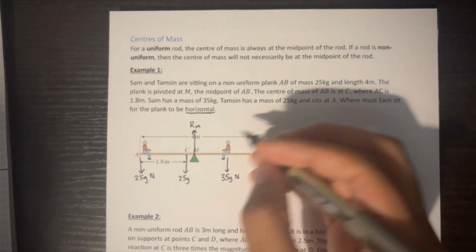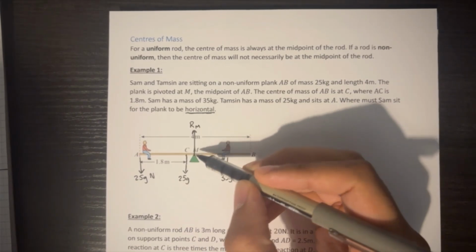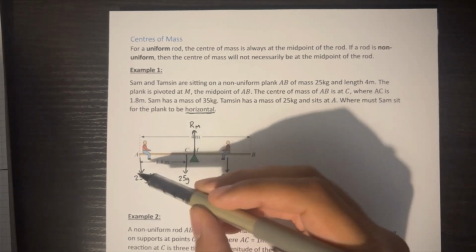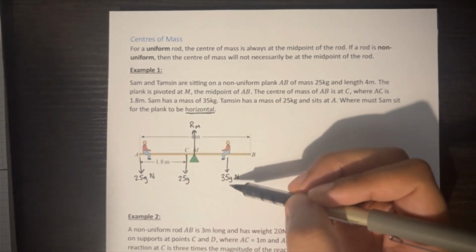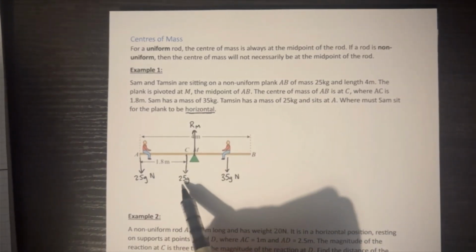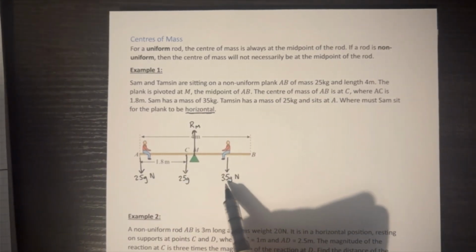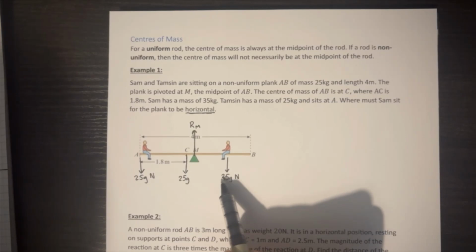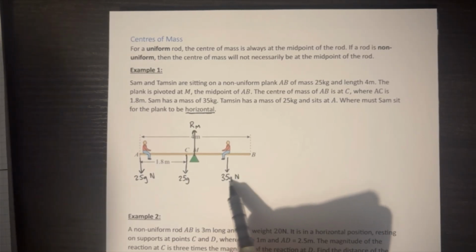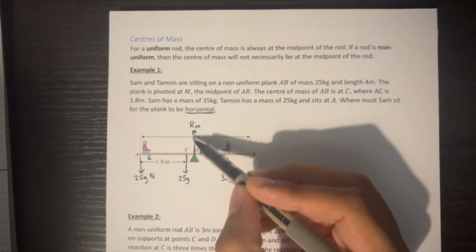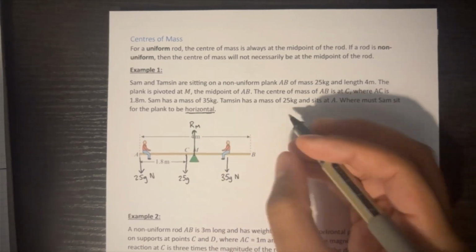So I can use that and say that the force going up must be equal to the sum of the forces going down. 25 plus 25 is 50, plus 35 gives us 85. So I've got 85g. The reaction at M must be equal to 85g.